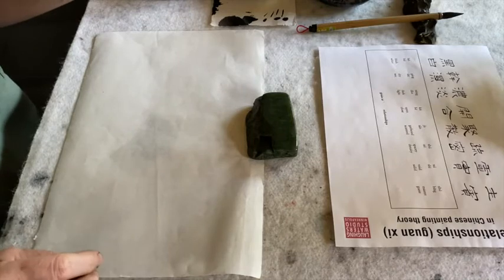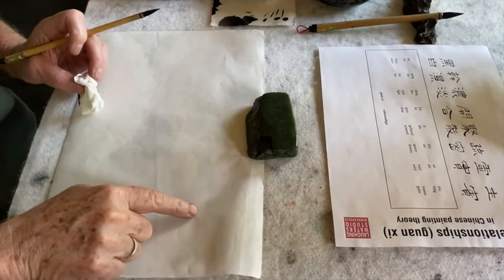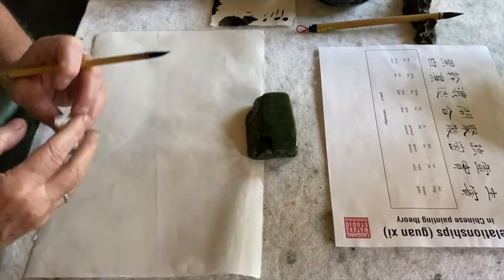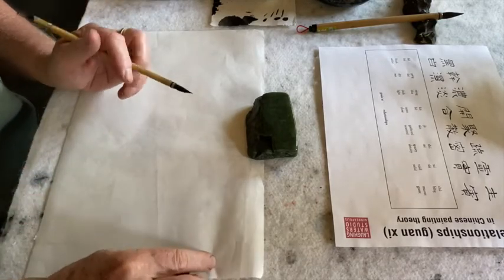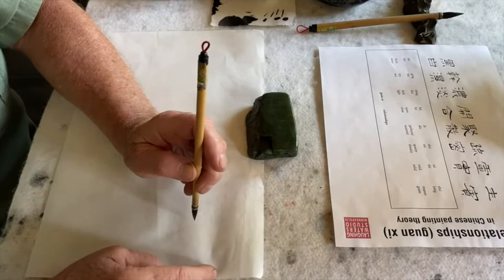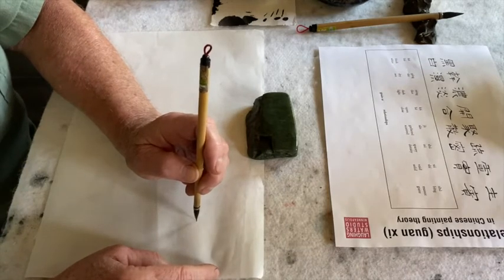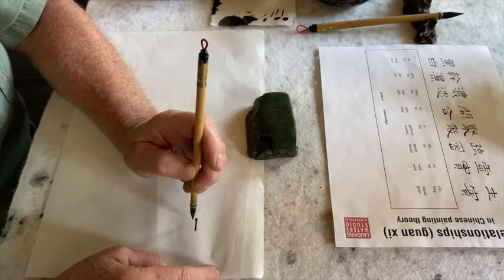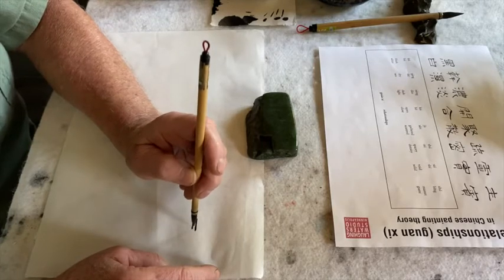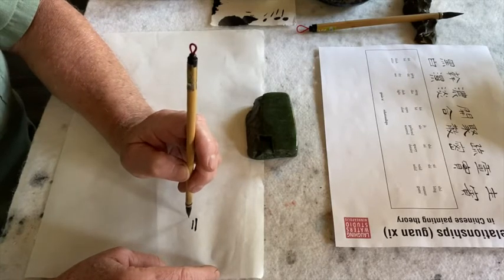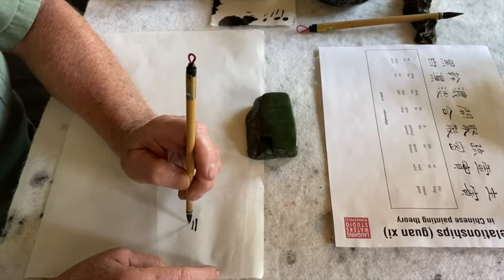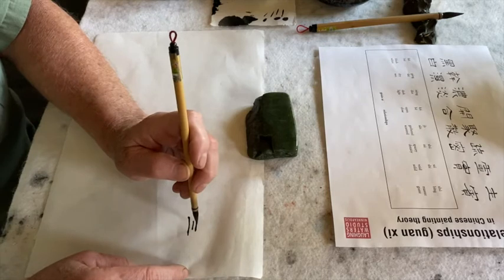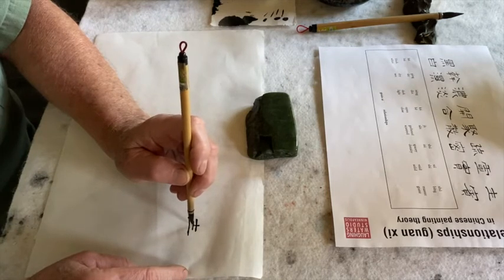So to start, I'm going to put the first pair about here. We're starting with host and guest. In that pair, starting with horizontal, another horizontal, and a wave. Down to left, pressing a little bit, lifting, pressing, lifting, and then a vertical that goes all the way through.